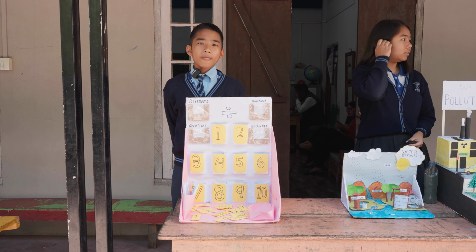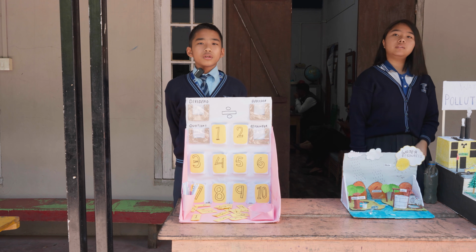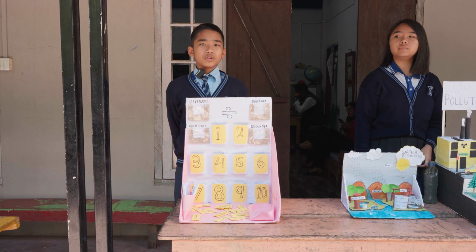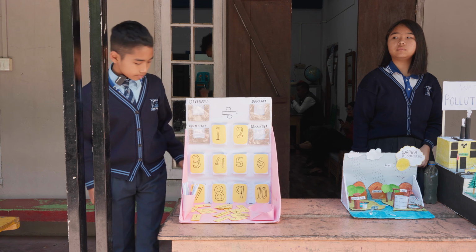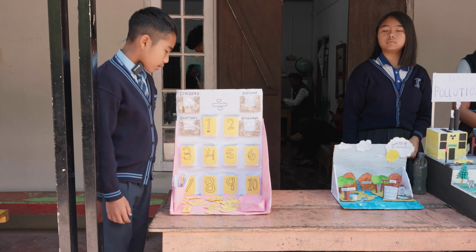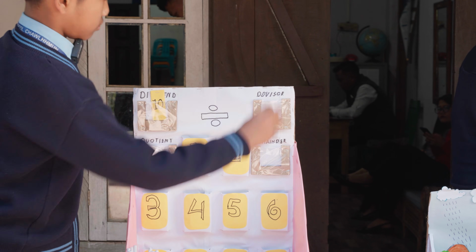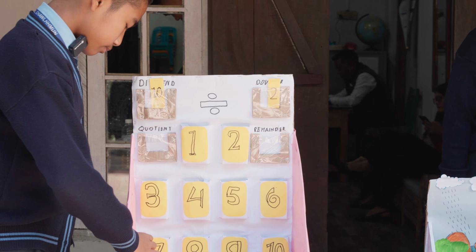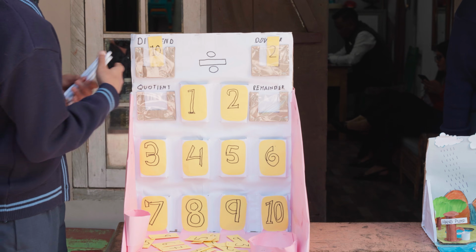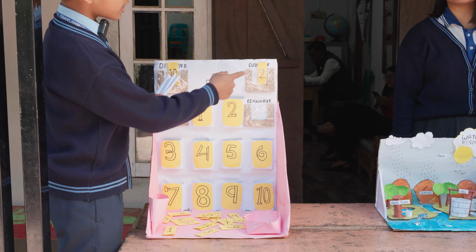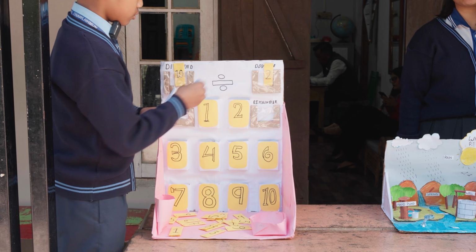I'm from class 7. Today I will be presenting my math project called division machine. I'll tell you how it works. So now let's find what is 10 divided by 2. The dividend is 10, so we pick 10 straws, and the divisor is 2, so we separate them 2 each.